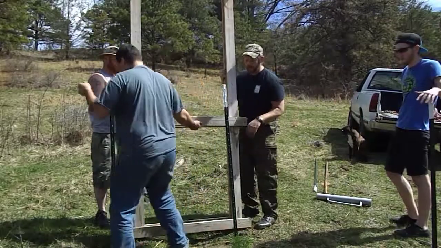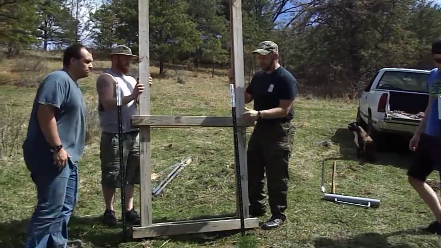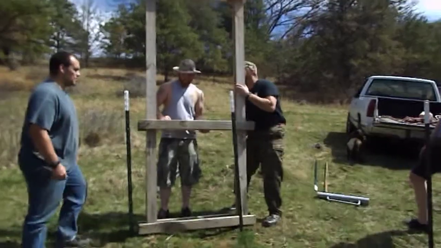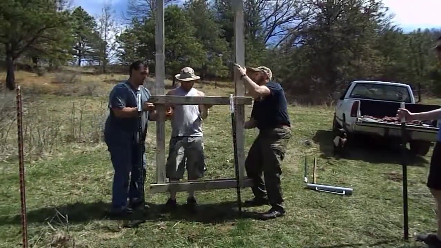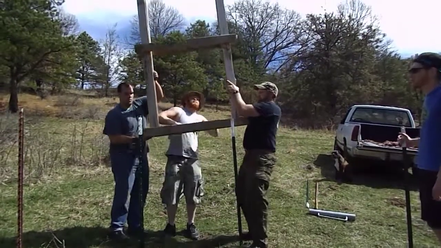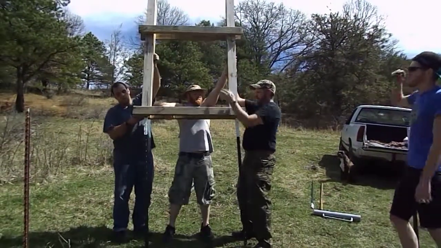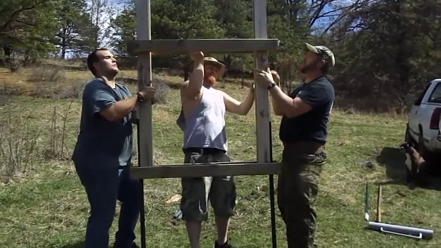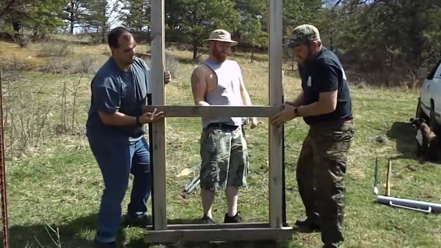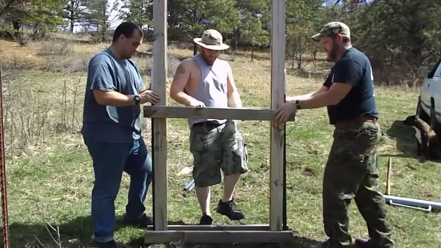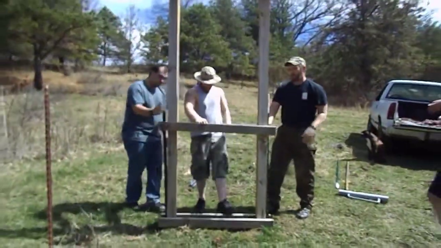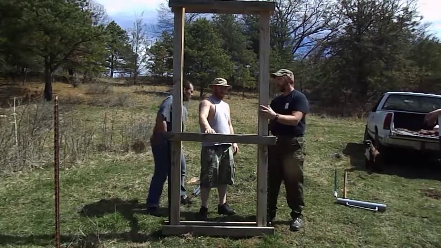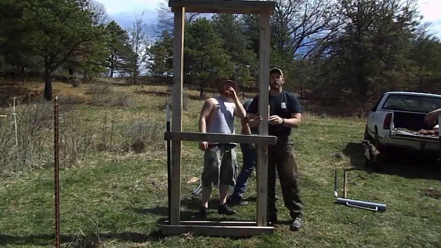Alright, so now what we're going to do is put the guillotine door in between these two posts. We're going to pick it up so we can slide it down in there. Pick up on the side there, Chris. Okay, so now the door's set. We're going to wire this door to these posts so it can't be pulled off, and then we'll start putting up the cattle panels.